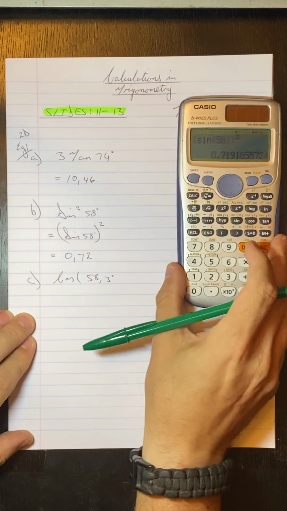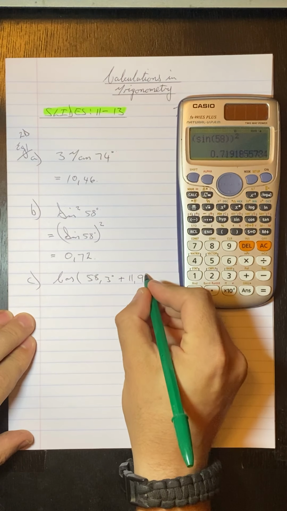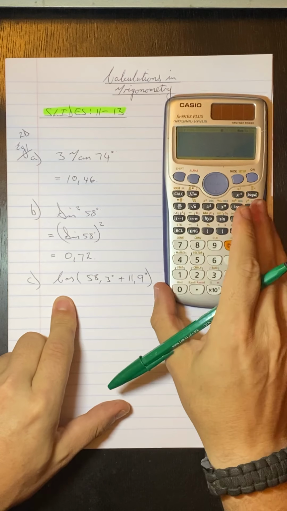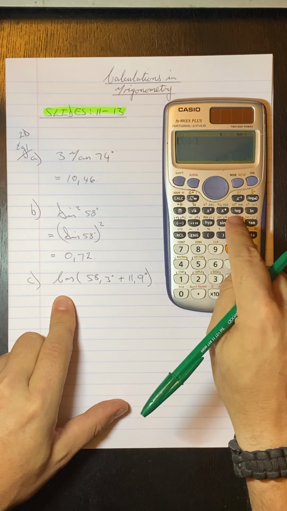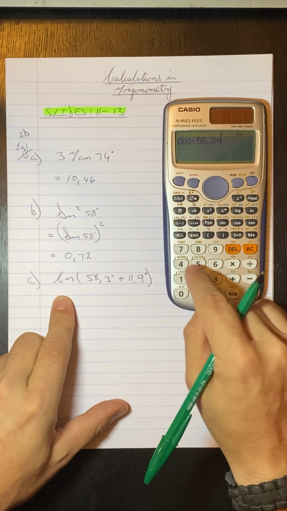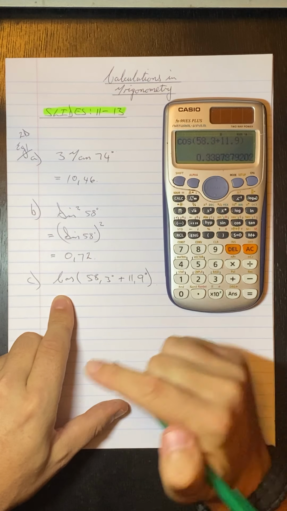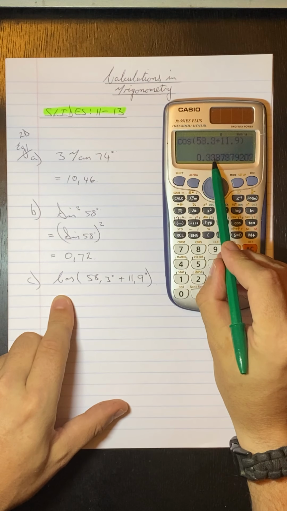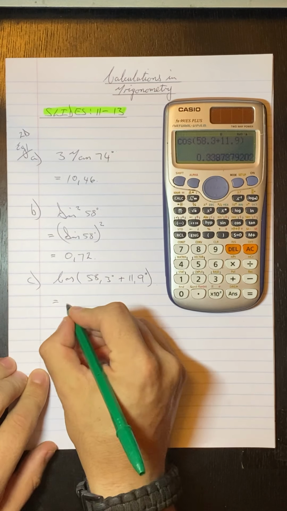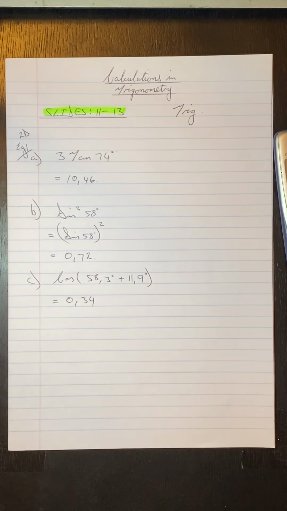Looking at question C, we've got cos 58.3 degrees plus 11.9 degrees. Okay, we just write this as is on the calculator. So this is going to be cos 58.3 plus 11.9. Close your bracket, press equals, round it off to 2 decimal places. The number on the right is 5 or more, bump that one up. So this becomes 0.34. So not too bad so far.